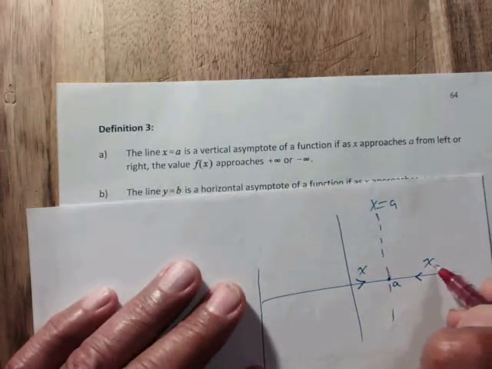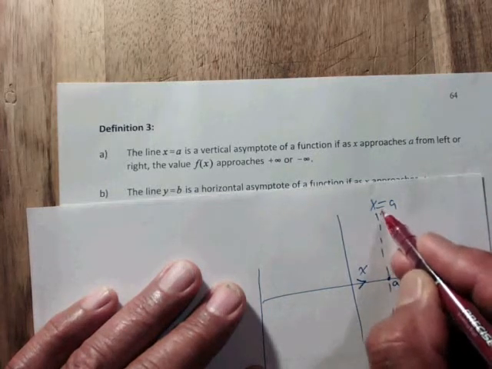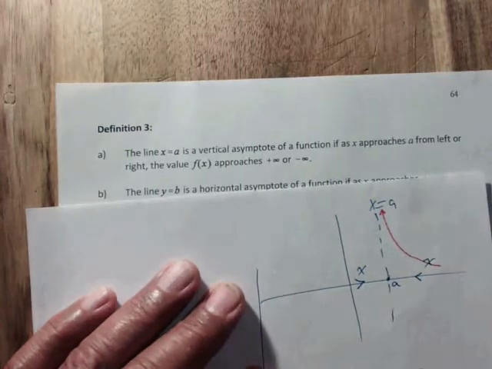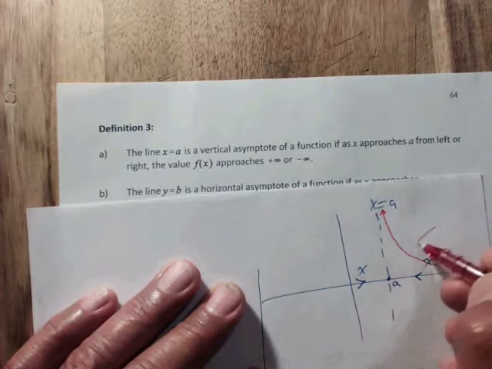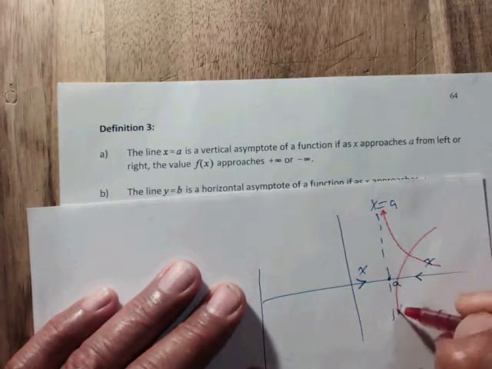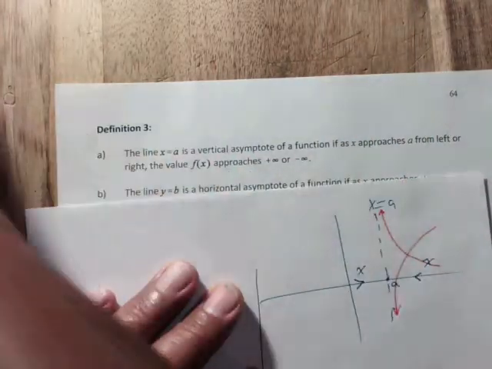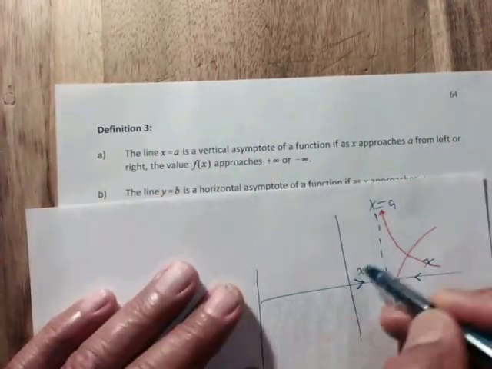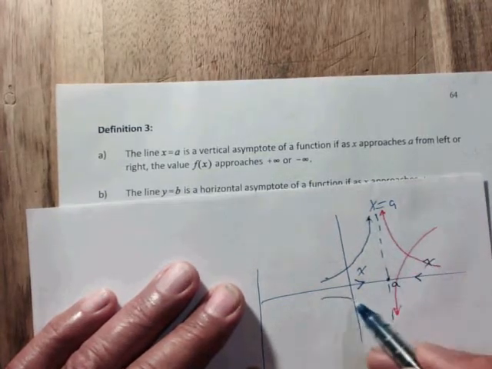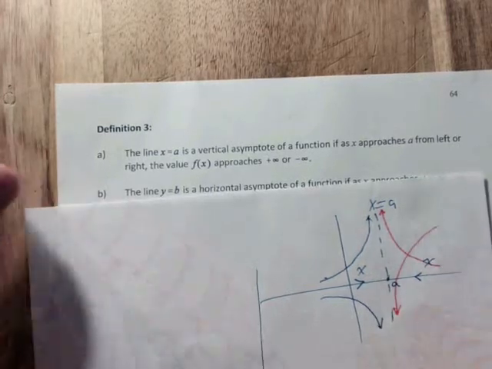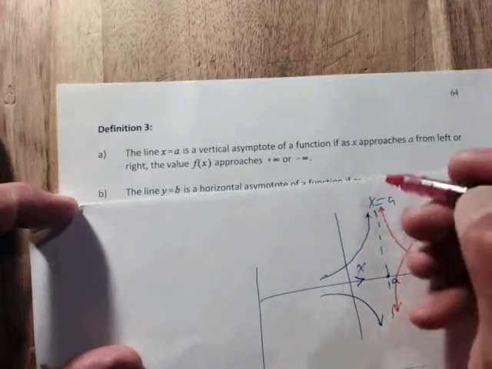As you go from the right, maybe it goes to infinity like a space shuttle, or maybe it falls, maybe it goes this way, sliding against it. And if you go from the left, maybe it goes to infinity, or maybe it goes to negative infinity. So one of these four possibilities. Okay. And if this happens, we say we have a vertical asymptote.